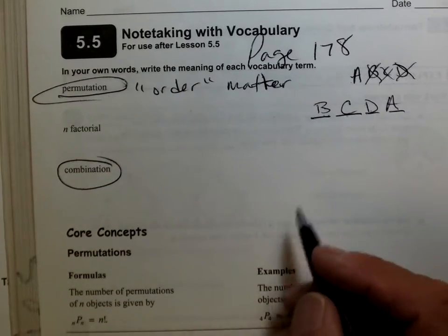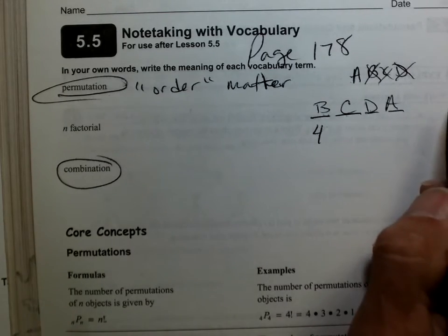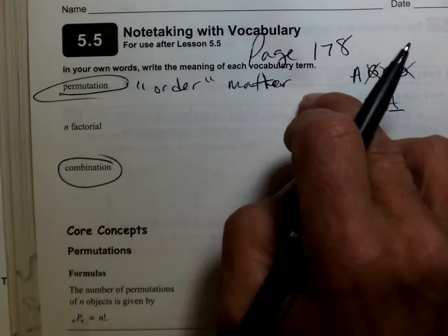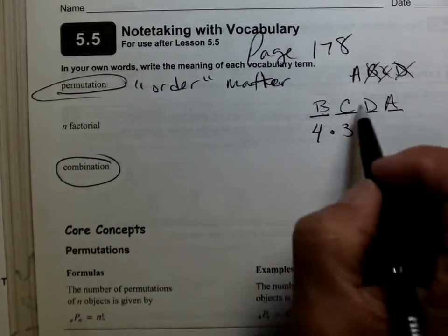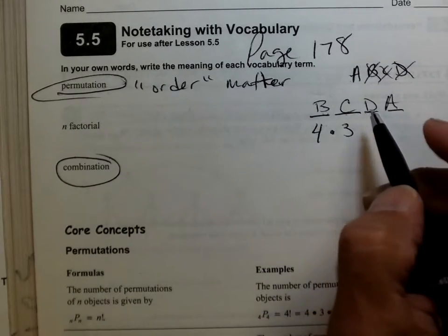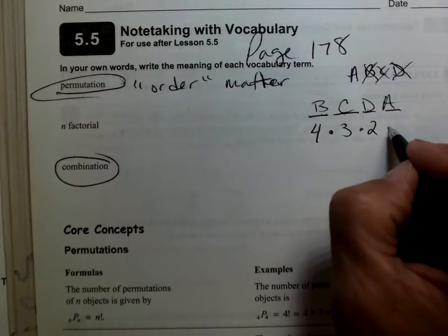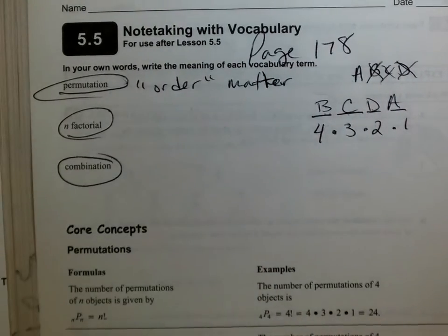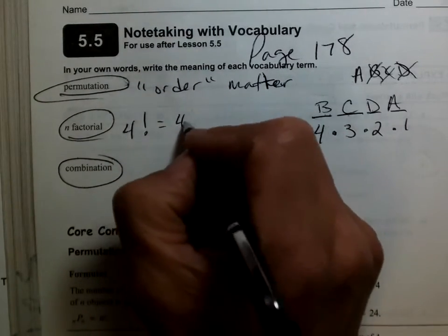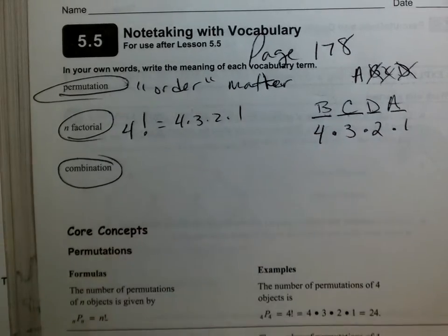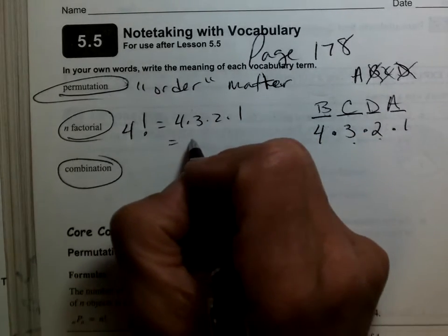How many total? Well, I would have had a total of 4 choices for the very first one because I could look at all 4 of them. Once I pick a letter, there's only 3 left to choose from, times 3. Once I choose a letter, there's only 2 left, so 2 choices. And once I make that last choice, there's only 1 choice left. This is a factorial. This is 4 factorial, which is simply 4 times 3 times 2 times 1. 12, 24. So 4 factorial equals 24.